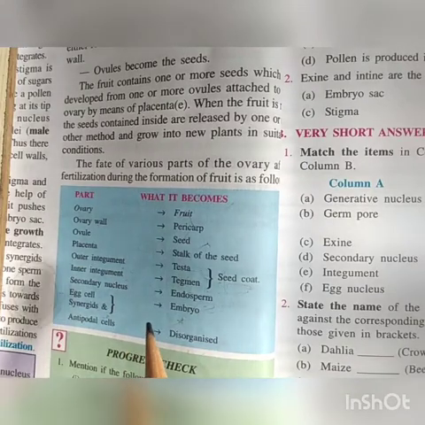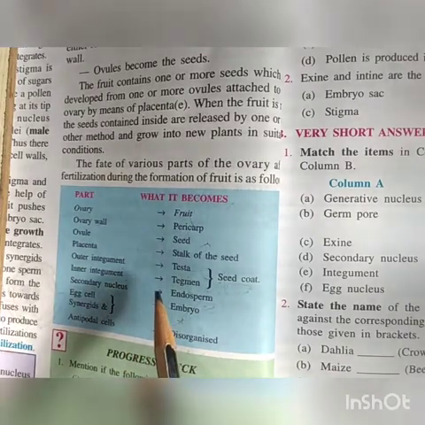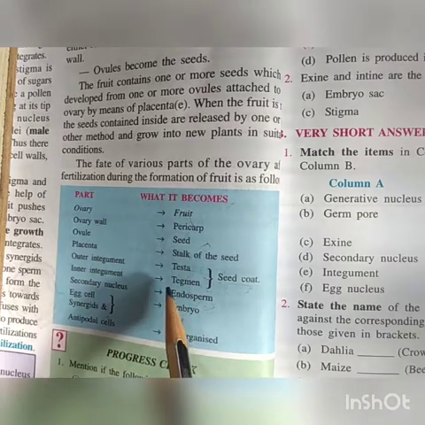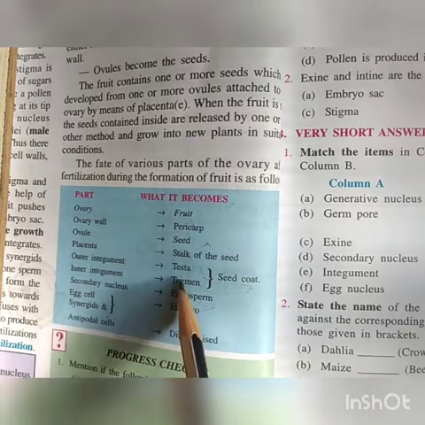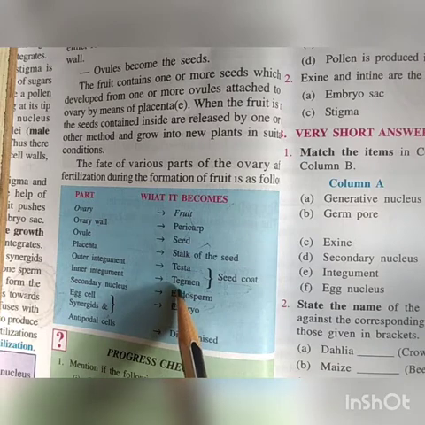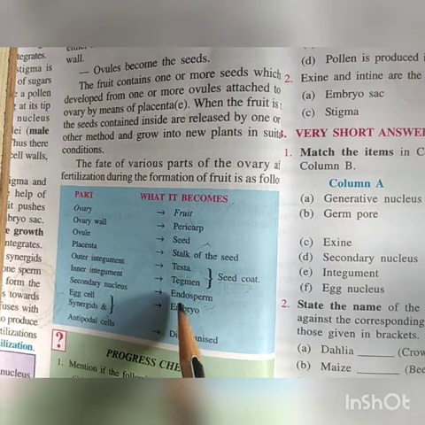And along with this class, I have completed lesson number 5, pollination and fertilization. In my next class, I will give the worksheet and the notes. Okay, children? So go through the video and learn the process of fertilization.